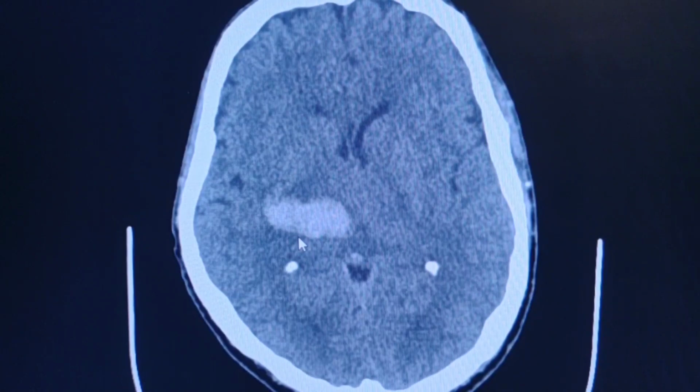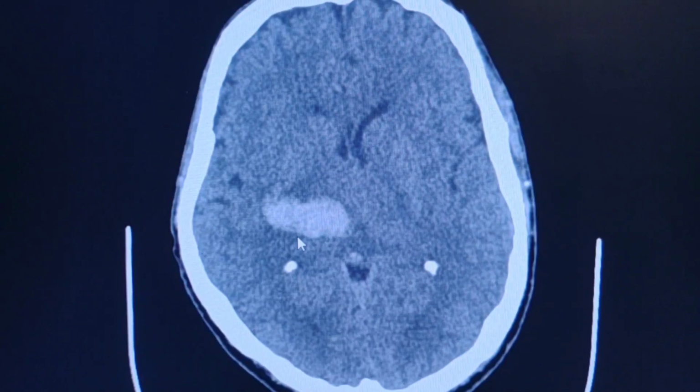Okay, and now I will show you the images. After 1 hour and 50 minutes, the CT scan was repeated because the patient deteriorated and the GCS was dropped.